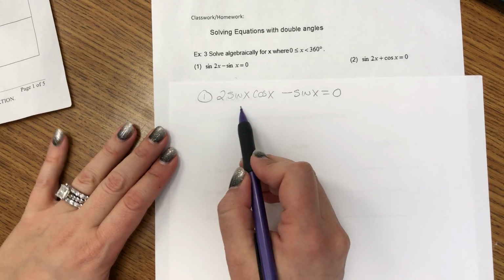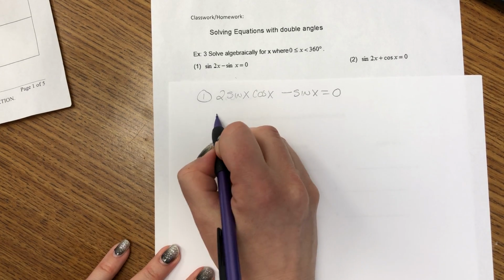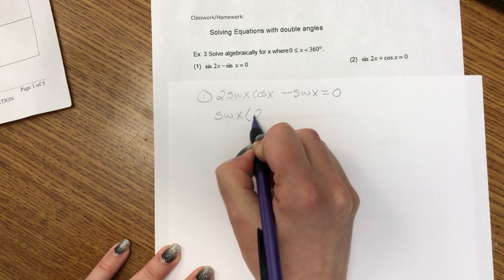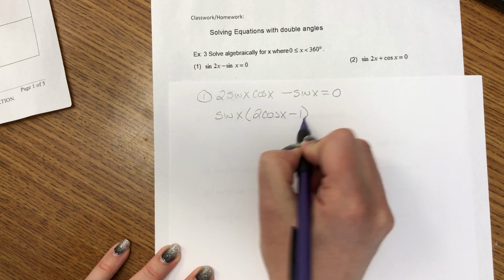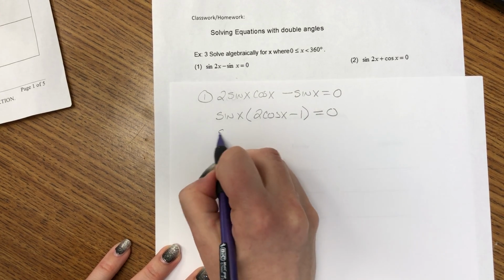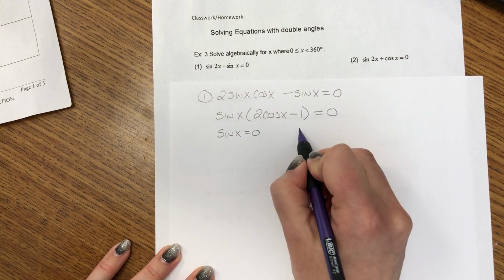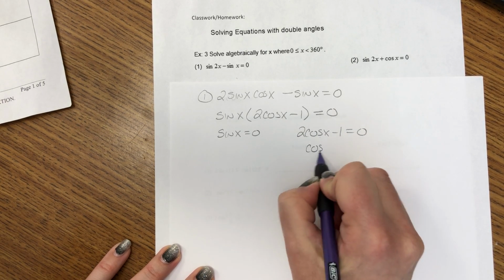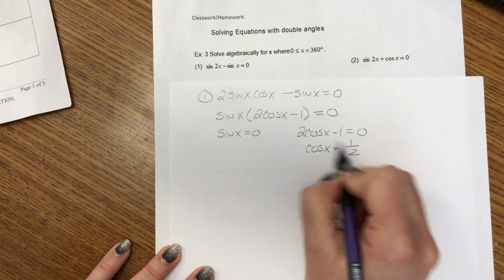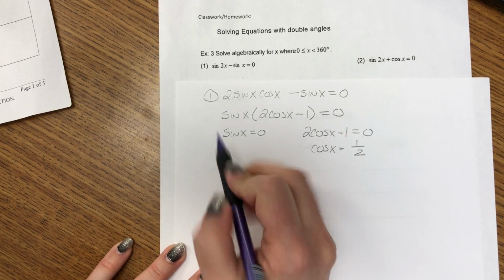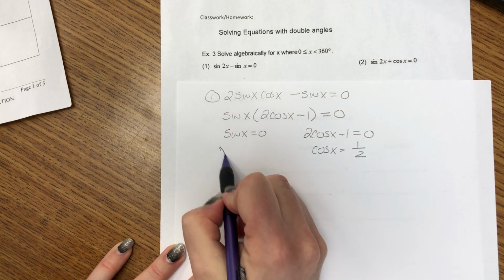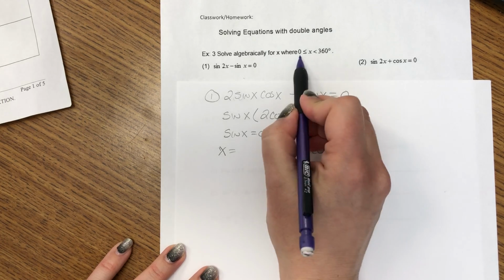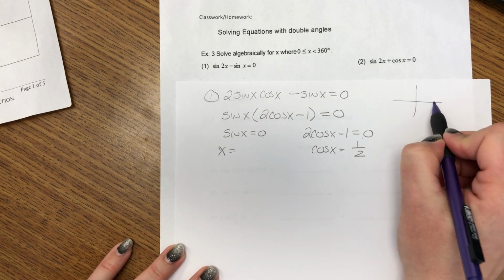And then to finish solving this, they have a sine in common that I can factor out. And I can set each factor equal to 0. I'm going to isolate the cosine x here, add the 1 over, divide by 2. And now which angles give me sine is equal to 0?